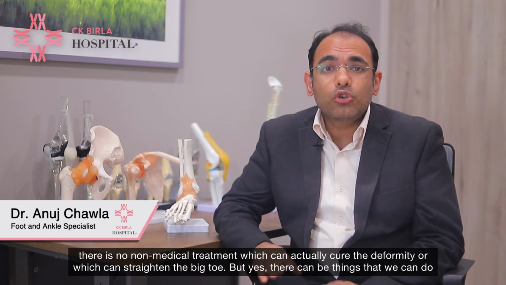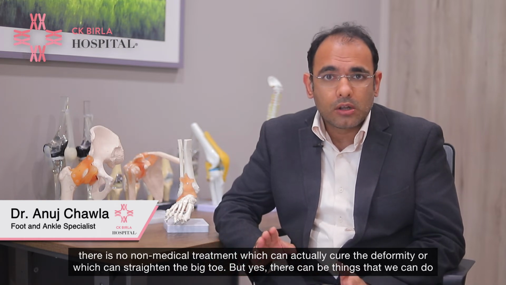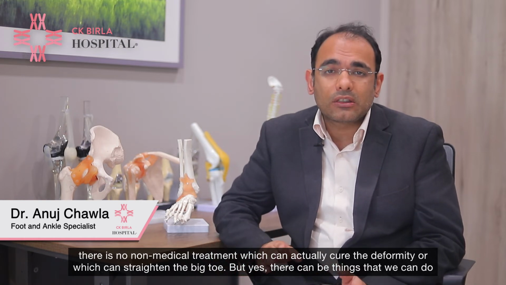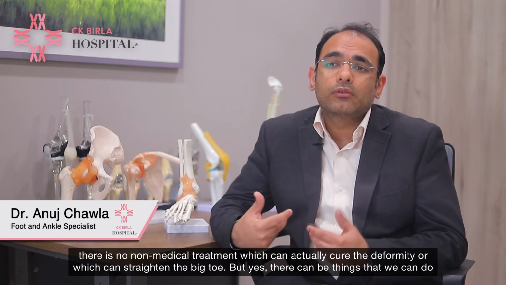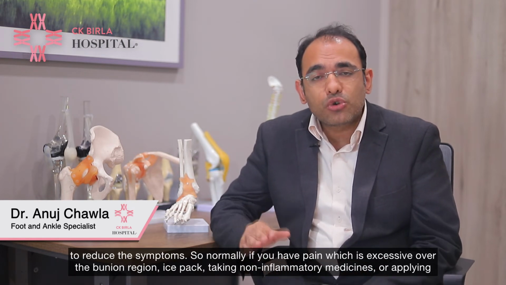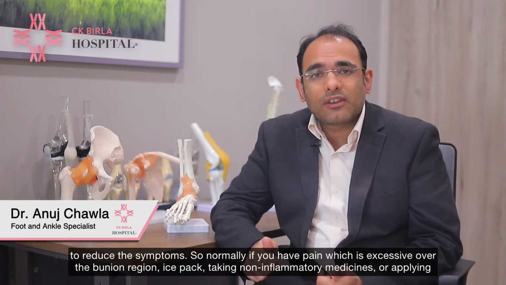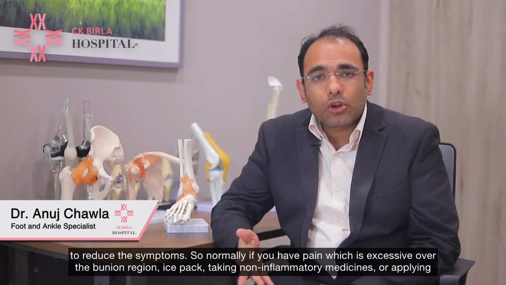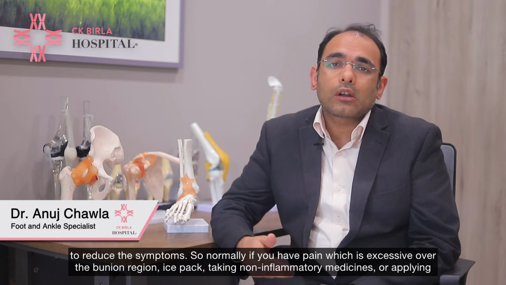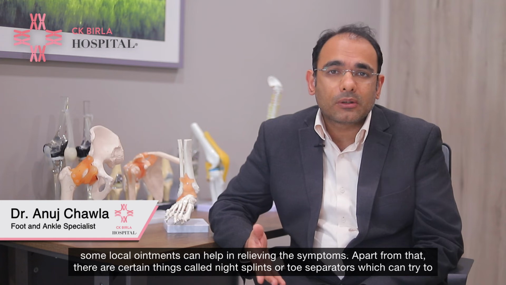Unfortunately, there is no non-medical treatment which can actually cure the deformity or straighten the big toe, but yes, there are things we can do to reduce the symptoms. So normally if you have excessive pain over the bunion region, ice packs, anti-inflammatory medicines, or applying some local ointments can help in relieving the symptoms.